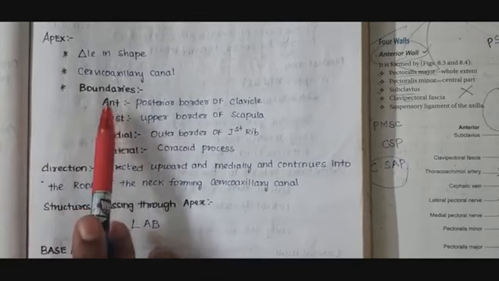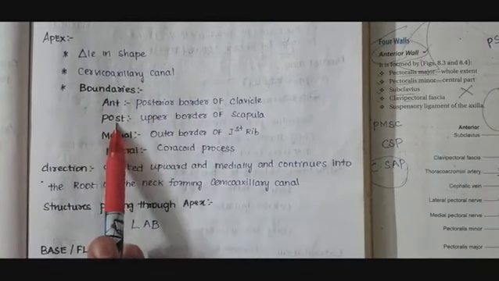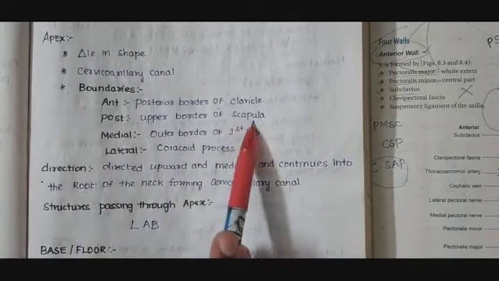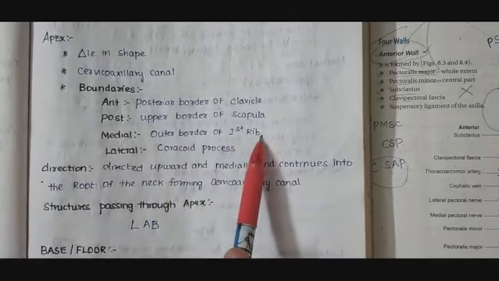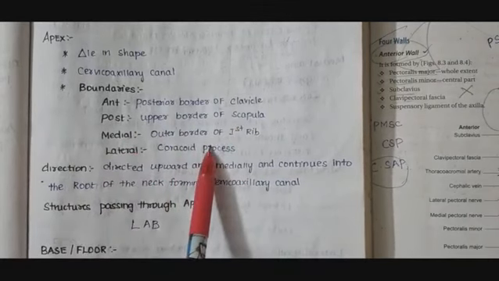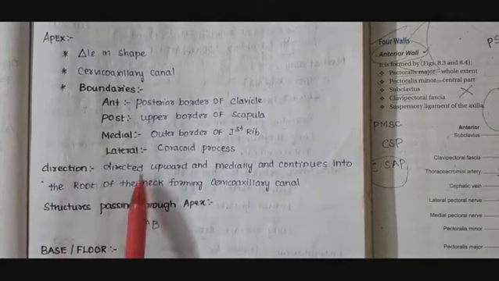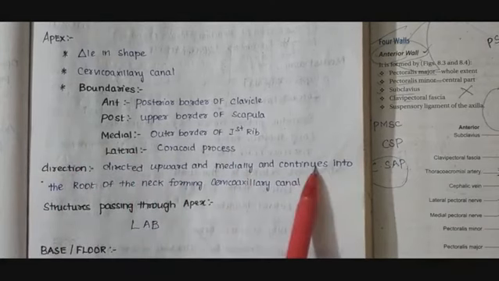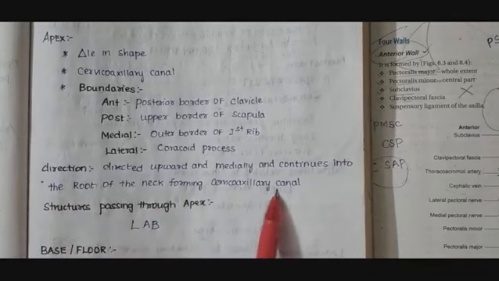So, anteriorly, posterior border of clavicle, posteriorly upper border of scapula, medially outer border of first rib, and laterally we have coracoid process of scapula. Direction. The apex of the axilla is directed upward and medially and continues into the root of the neck, forming cervico-axillary canal.